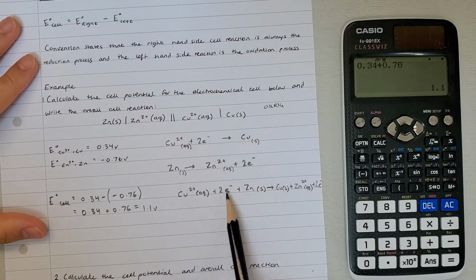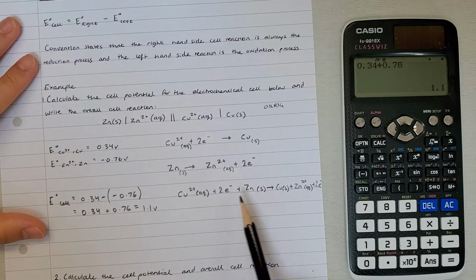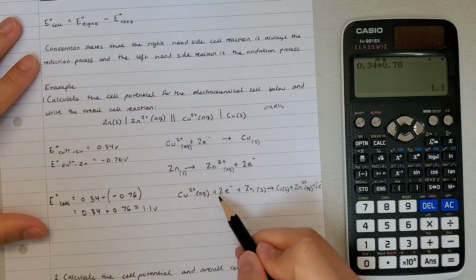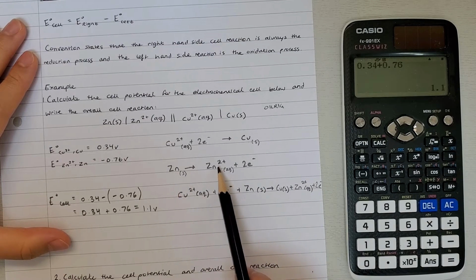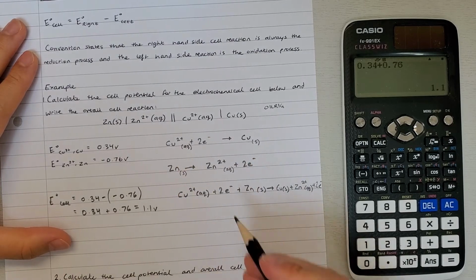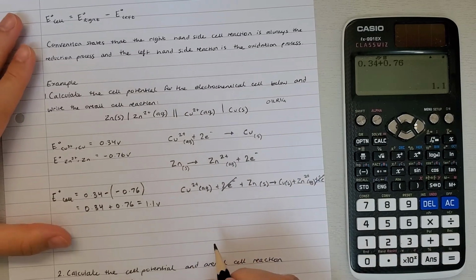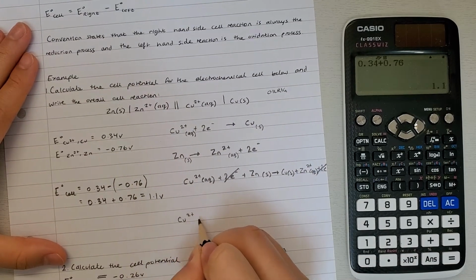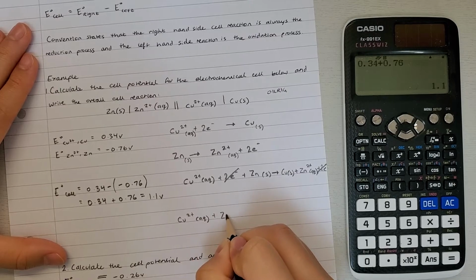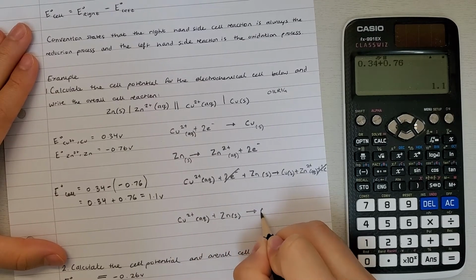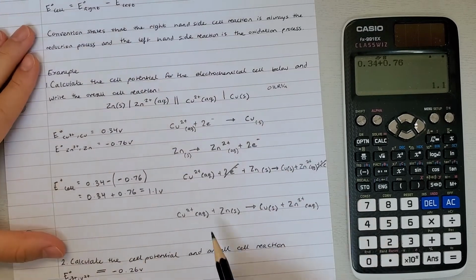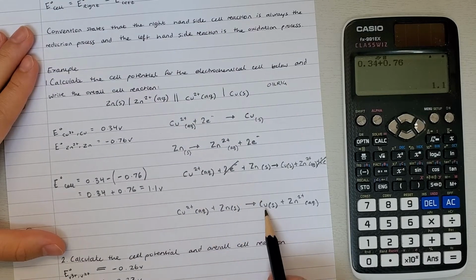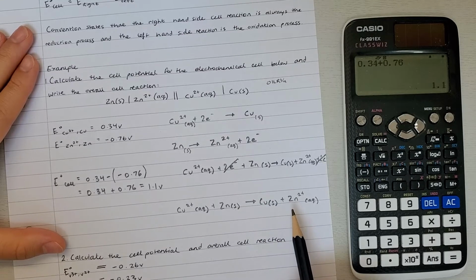Now if you see, we have 2 electrons on both sides, so they can cancel out because the electrons are getting transferred from this equation to this equation. So the overall cell reaction is Cu2+ plus Zn gives you Cu(s) plus Zn2+. So you see the copper has gained the 2 electrons to become copper solid, and the zinc has lost 2 electrons to become zinc ion.